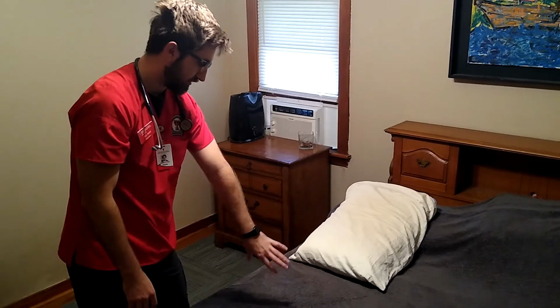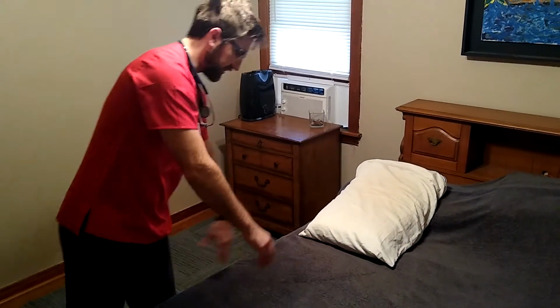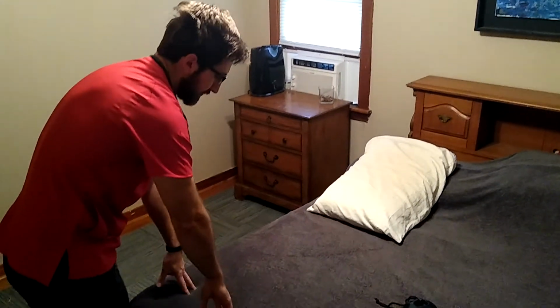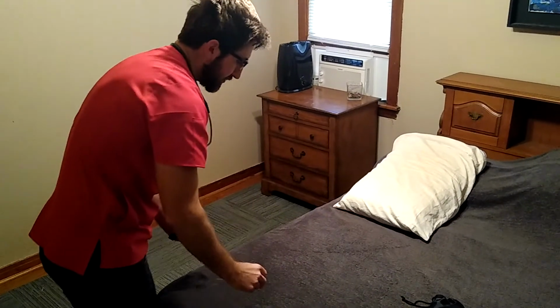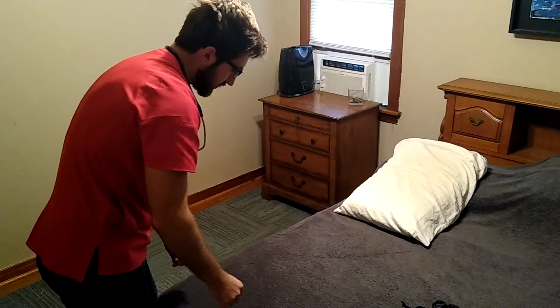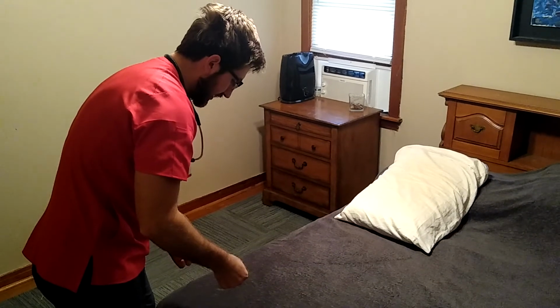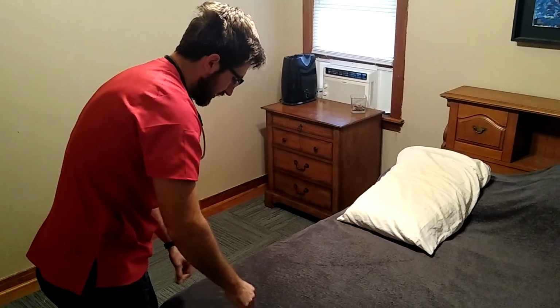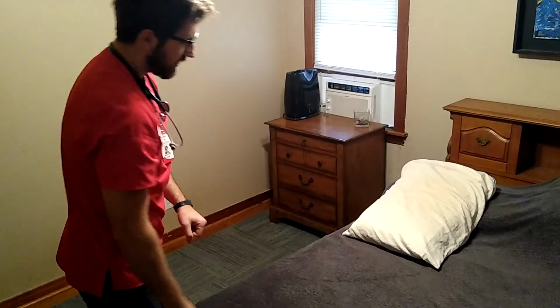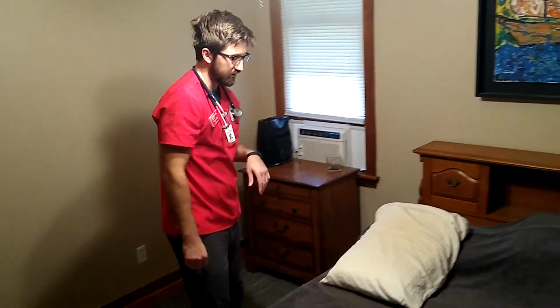Checking color, looking for varicose veins, redness for DVT, but it looks good. Check the tibial pulse, popliteal. Can you feel me touching down here? Can you wiggle your toes? Check cap refill on his toes. They're good. Alright, and that'll conclude my assessment.